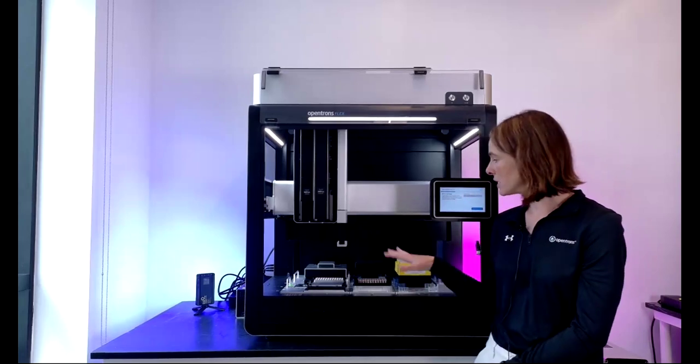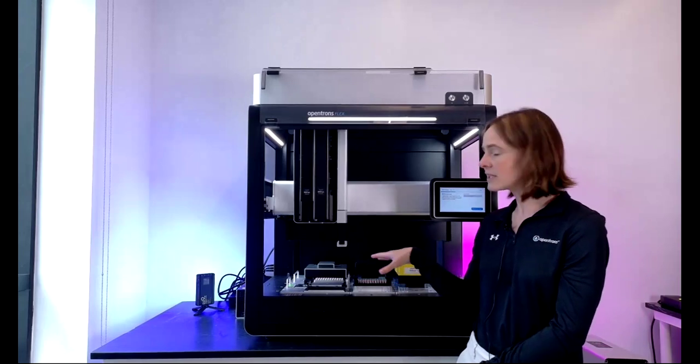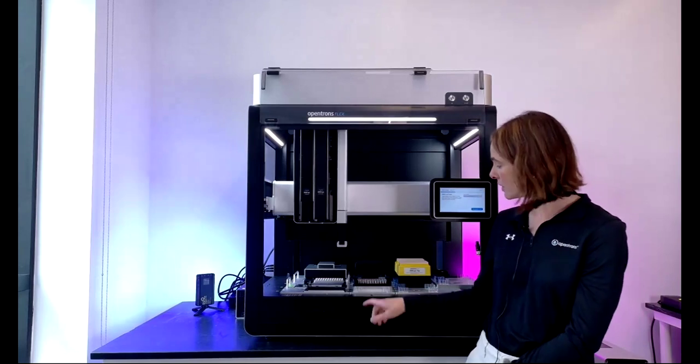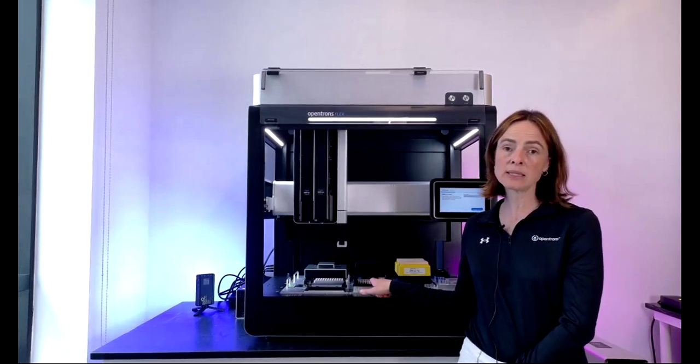It's an important thing to note that the modules here are all flexible. You can move them around. We'll just talk through what's on the deck right now. First of all, we have a magnetic block here in the middle. It's a standard 96 well magnet plate.